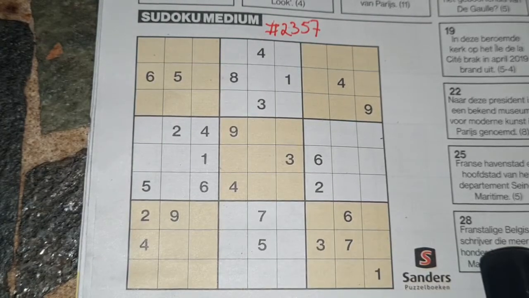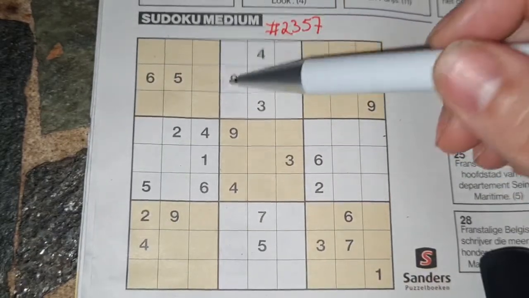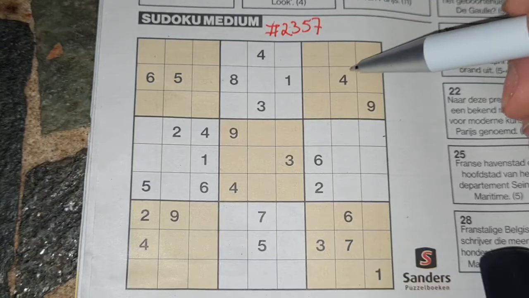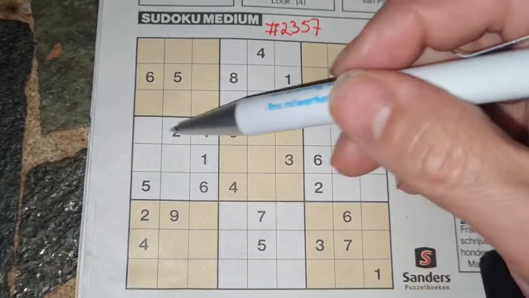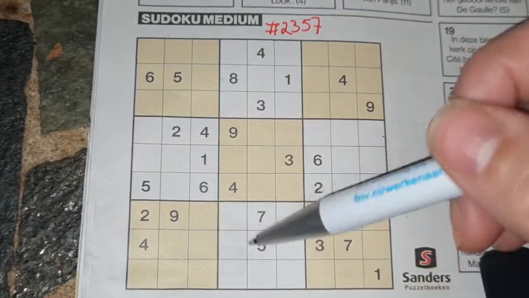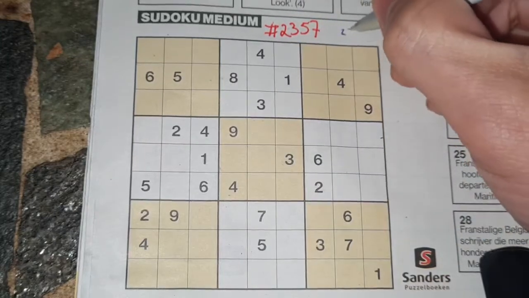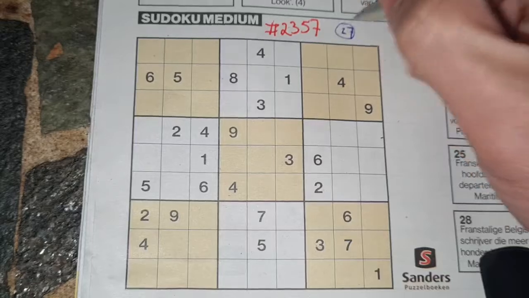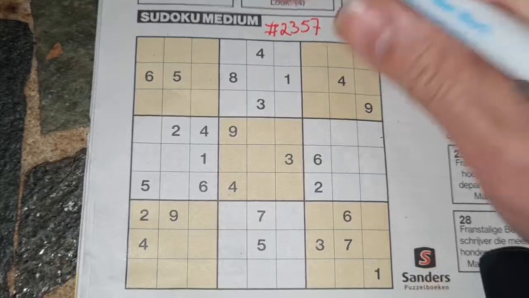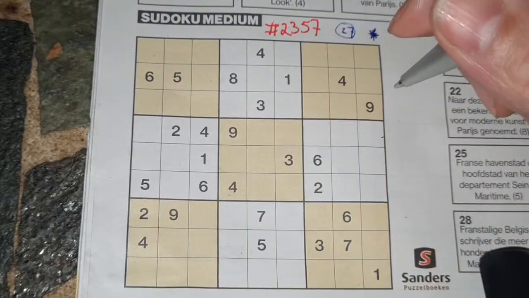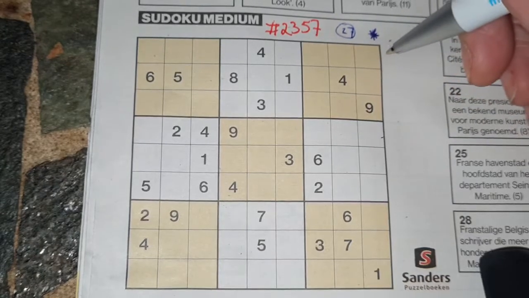Before I start, I always count the printed digits. We have here 2, 3, 4, 5, 6. Plus 2 is 8, 10, 13. Plus 5 is 18, 20, 23. Plus 4 is 27. 27 printed digits. So it's a 1-star Sudoku. If you compare with the Sudokus in additional, it's a 1-star. So let's get started.